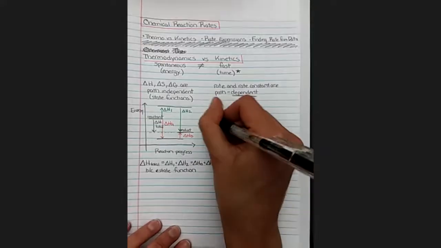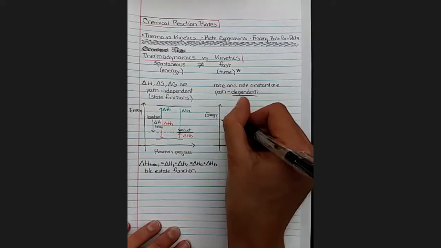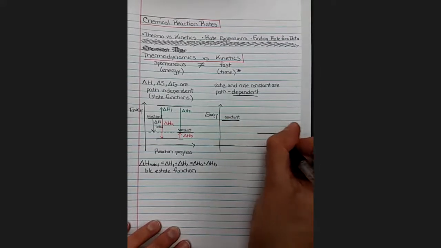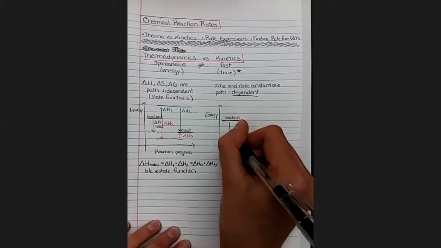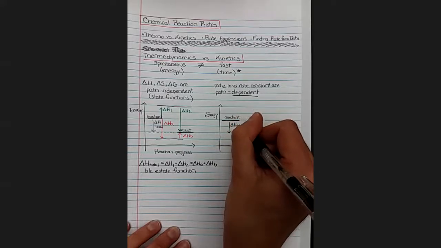So let's put our energies on the graph in the same spot as the last one. So here's my reactant energy, and we put the product energy here. And there's our delta H total.